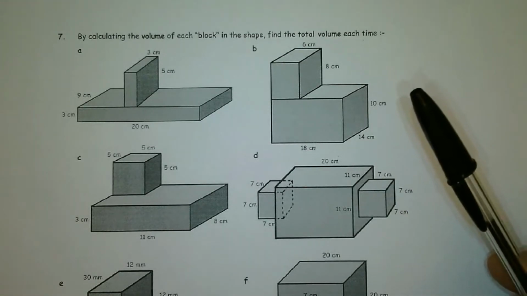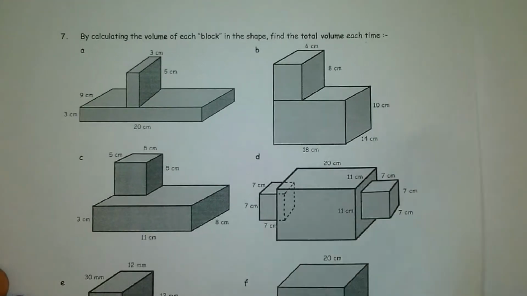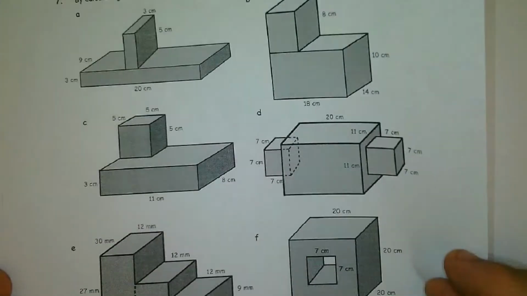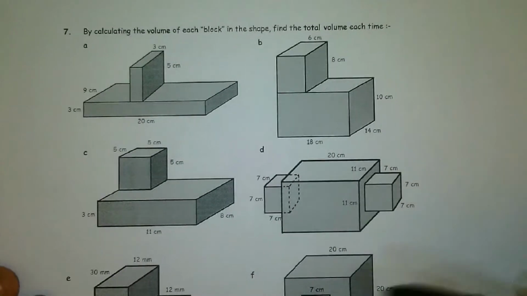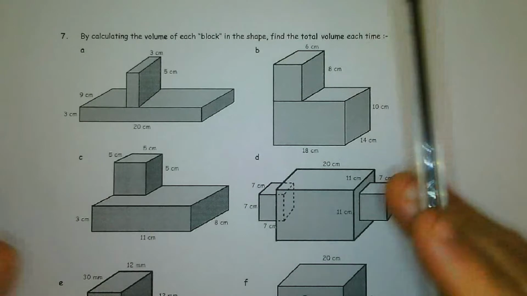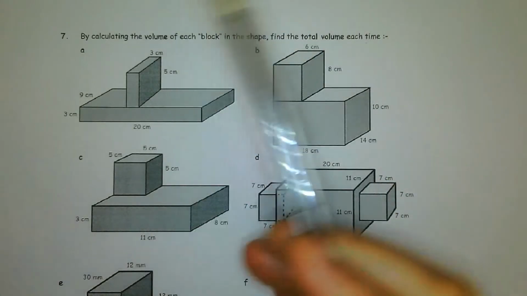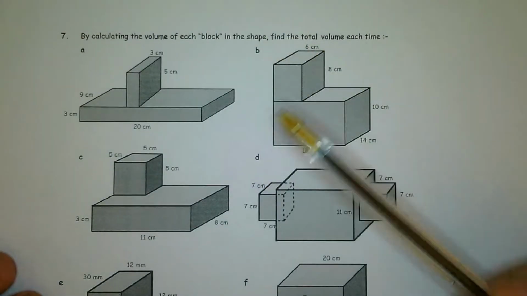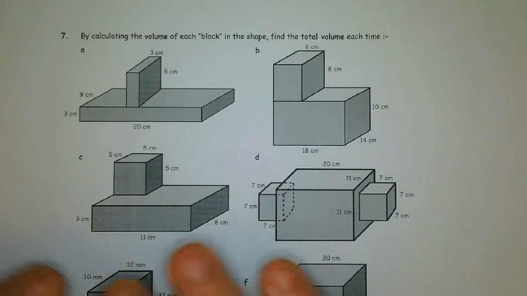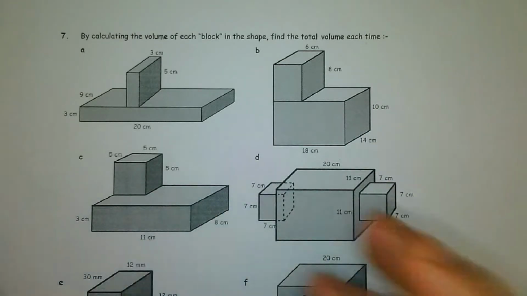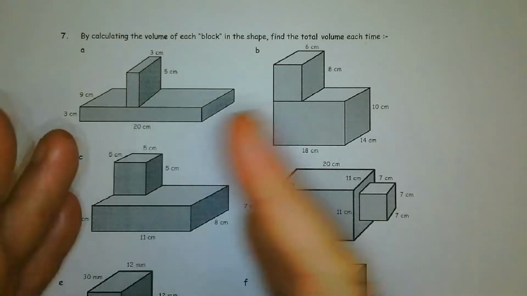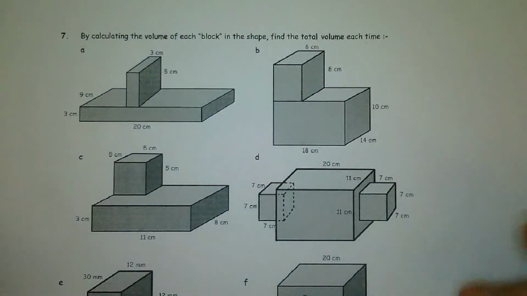The second bit we want to look at is compound shapes. A compound shape is where you've got a few shapes kind of glued together, and you've kind of got to do the opposite of glue. You've got to break it down and separate all those shapes into individual cuboids, and then work out the volume of the compound shape individually.